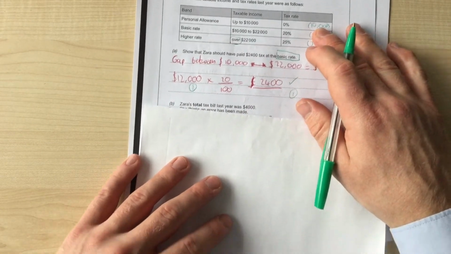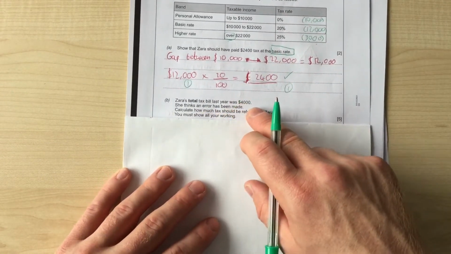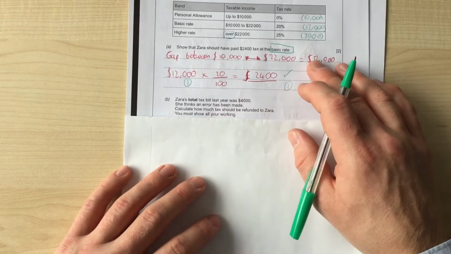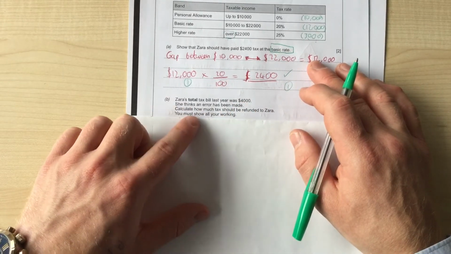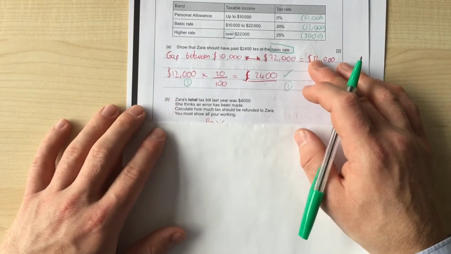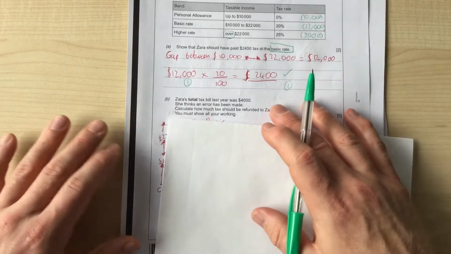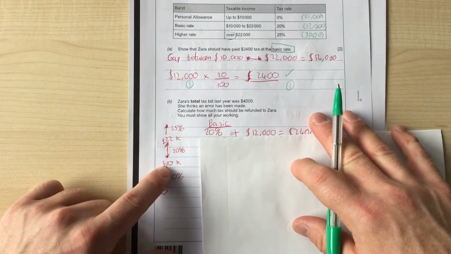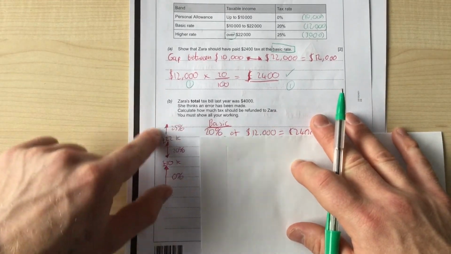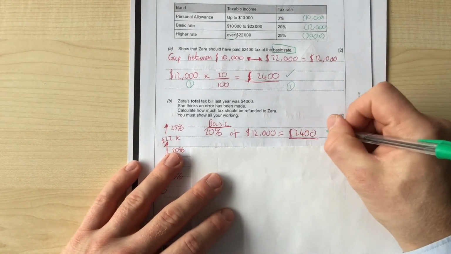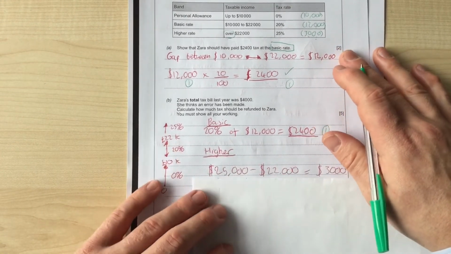For the next one, it says total bill last year was 4,000. That's how much she got taxed. She thinks there's an error. Calculate how much she should have been refunded. So the basic we've already done, 2,400. I've drawn a little picture here on the side to show from 0 up to 10k. But it's what I've already explained. Okay. So we already know that. That's 1 mark, 2,400. The next one then is the higher.